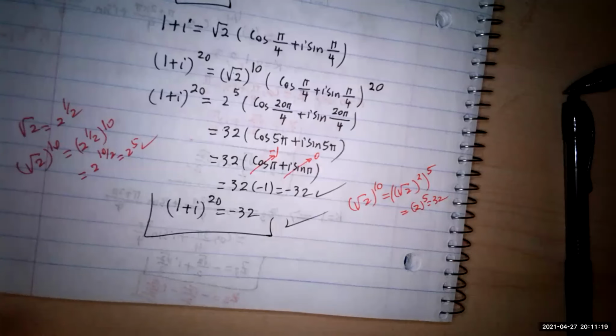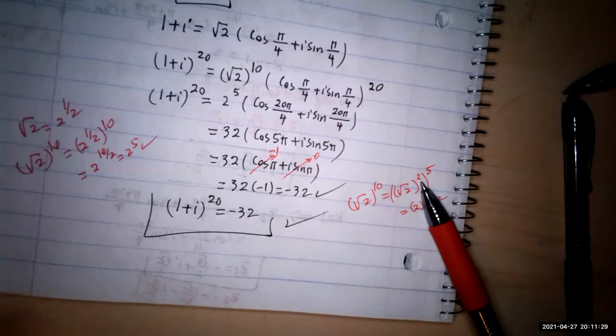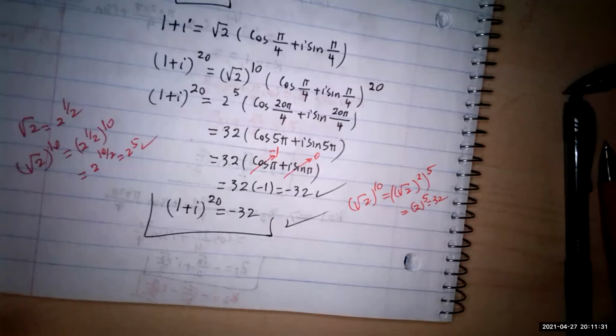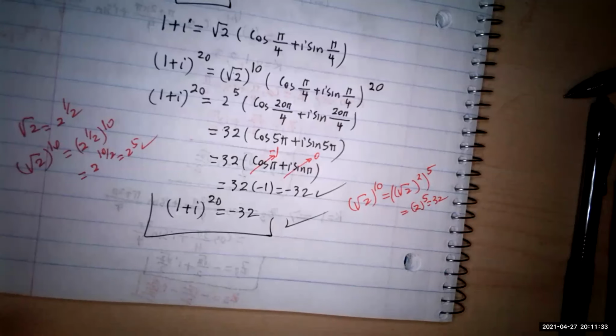When it's a radical, you take the portion of the 10 to be able to simplify the radical first. So the portion of the 10 that you need is 2. So it's going to be now 2 squared, then 5. Okay, any question?